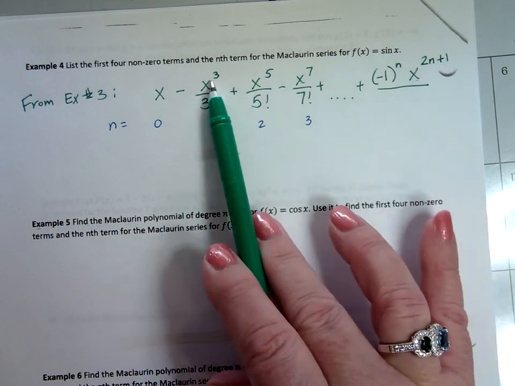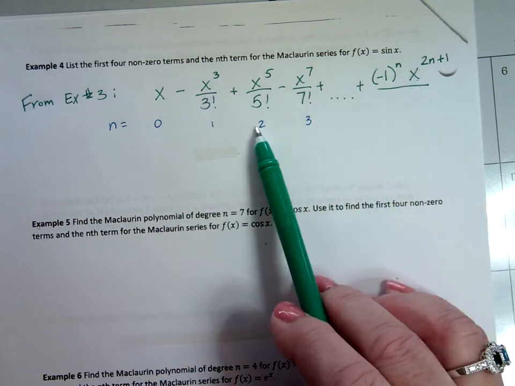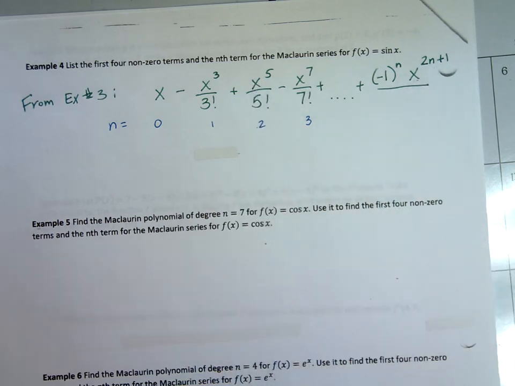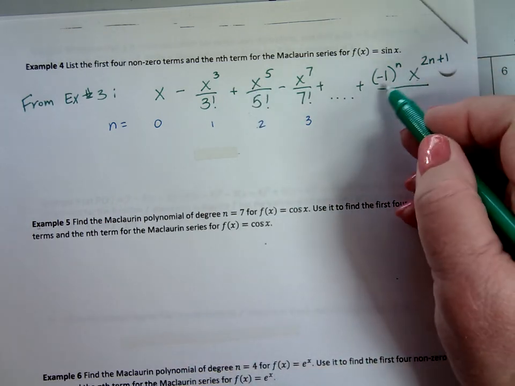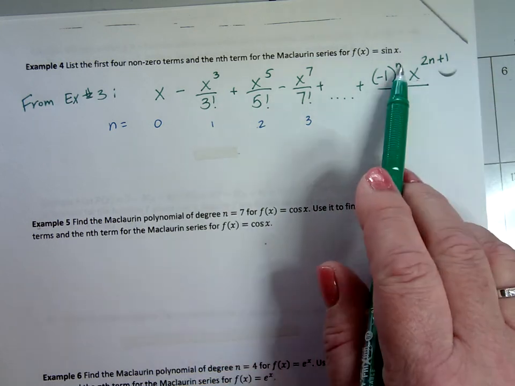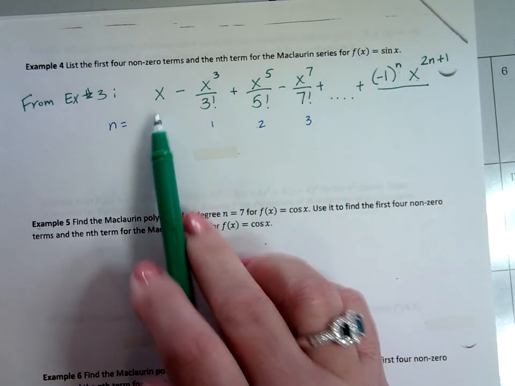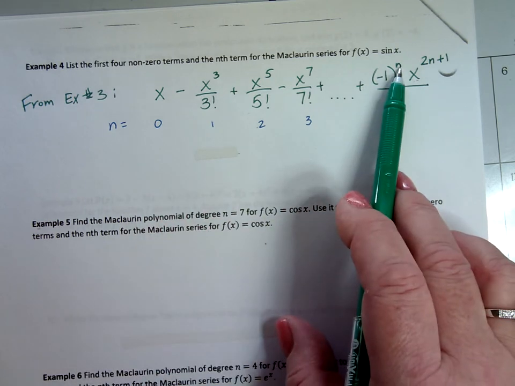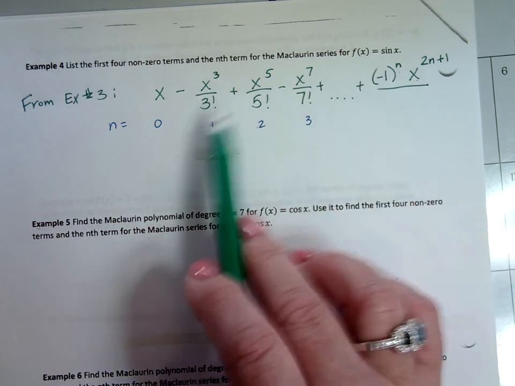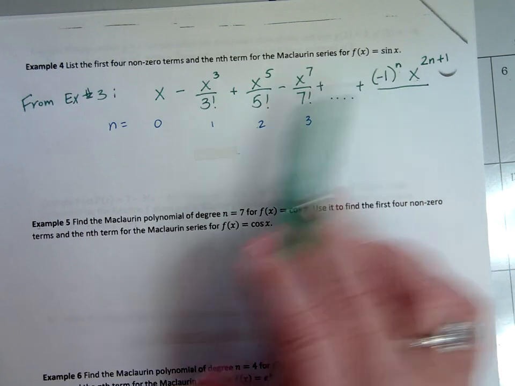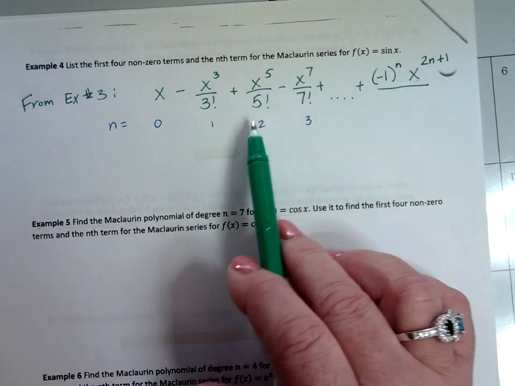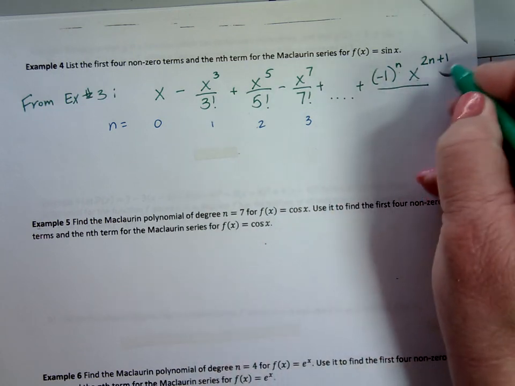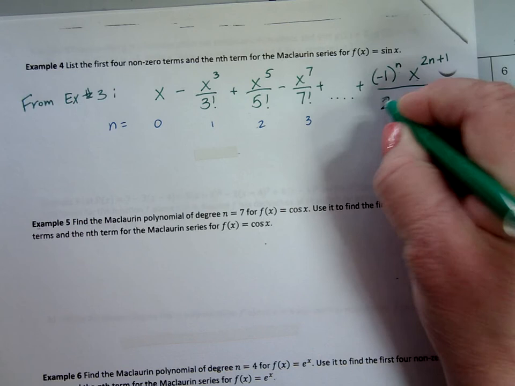Ooh, I think I'm on it. If n is 2, 2 times 2 is 4, plus 1 more is 5. This is it, 2n plus 1. That's the one. And this power here, the nth power, works also for our alternating signs. Because if this is 0, this would be a positive 1. If this is 1, this would be a negative 1. If this is 2, it would be a positive 1. So this just to the nth power works. And we already said whatever this power is, the same thing is our denominator down here.